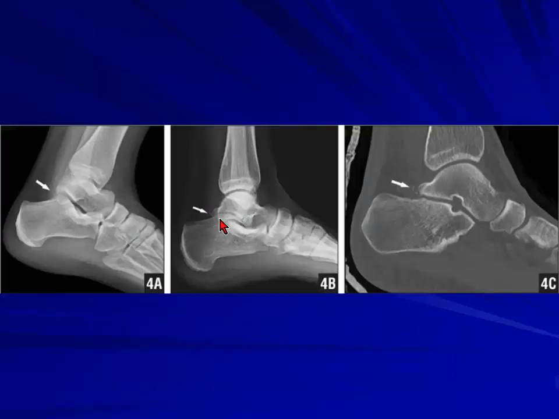Here, part of it is fused, and there's still part which is remnant and not fused. So it's nicely seen on this. These are the areas that are susceptible to inflammation and infection.